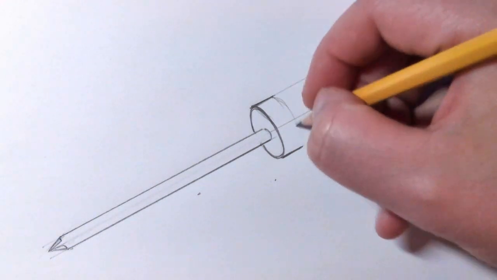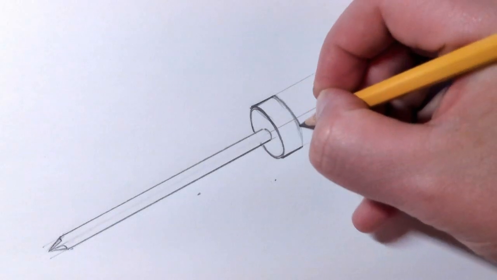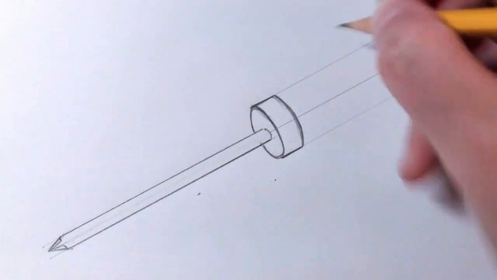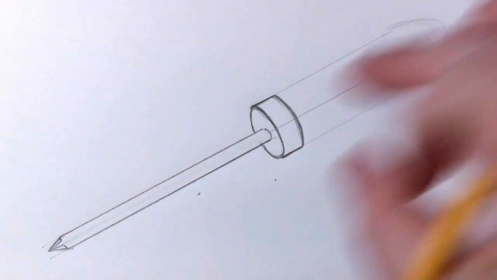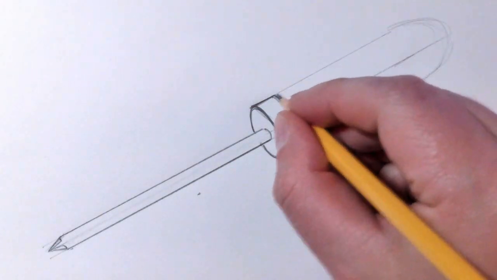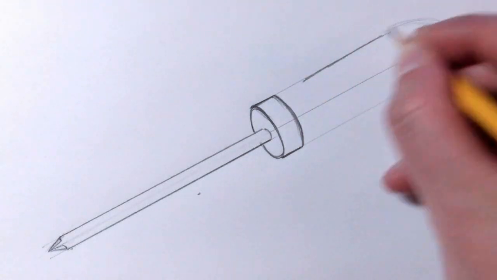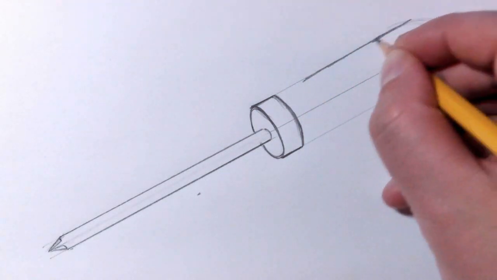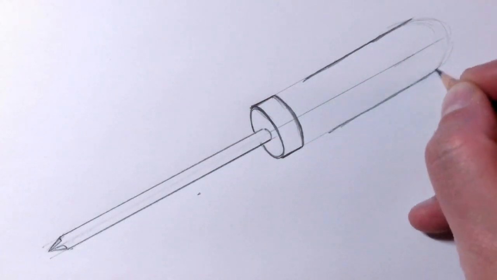And then we're going to make an arc that matches this same curve here. And then about like the tip of your finger, we're going to start right here, not at the end, but right around here. We're going to go ahead and draw a nice object line and repeat the same on the opposite side.